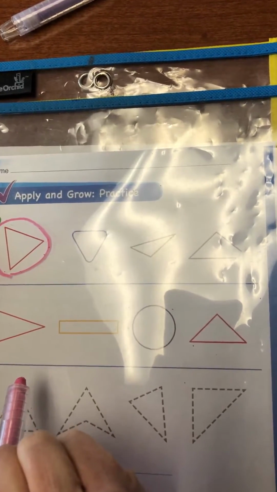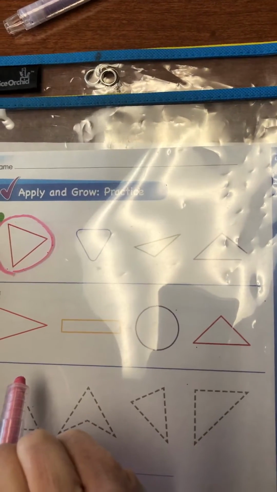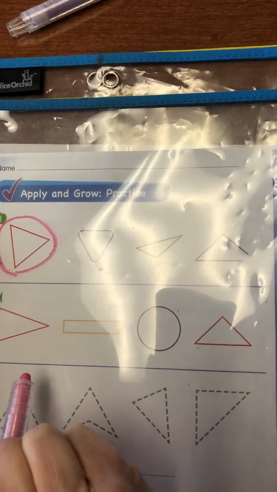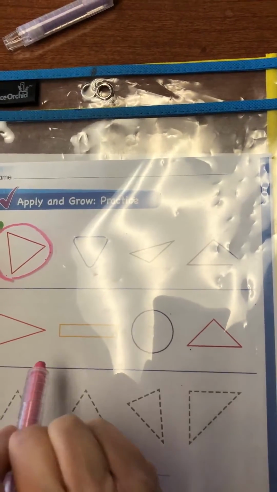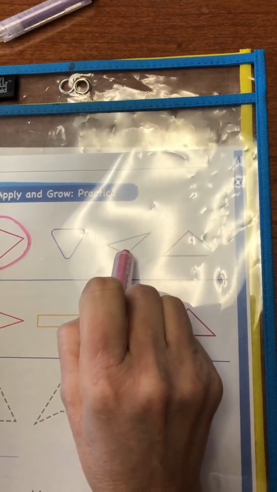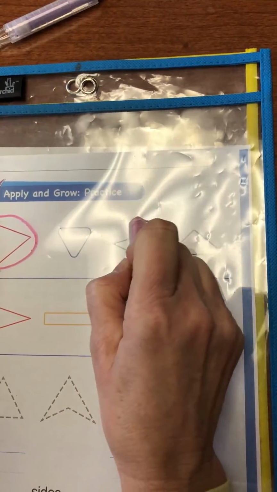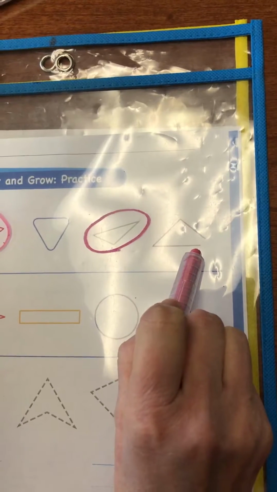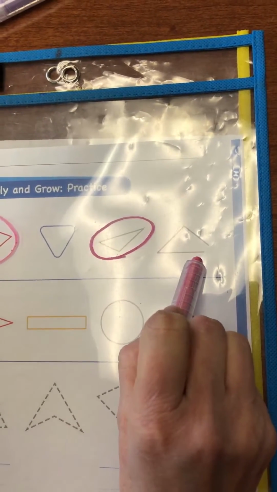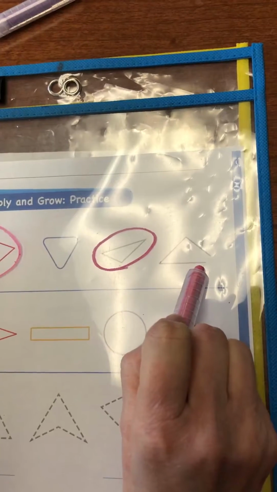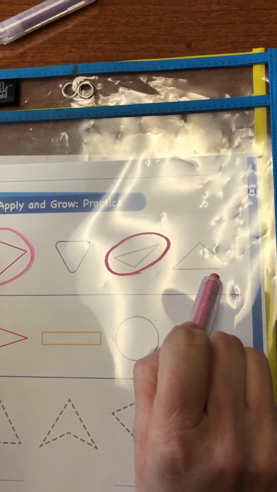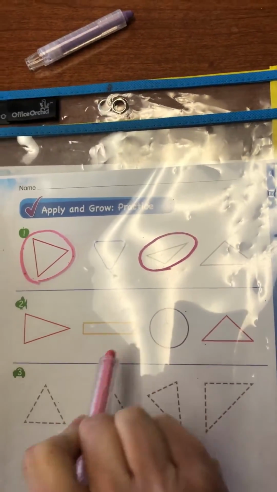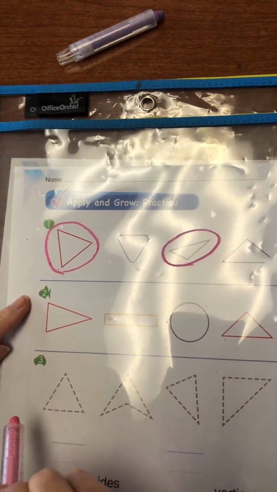You remembered, in order to be a triangle, it must have 3 pointy vertices. And this shape has the corners cut off. 1, 2, 3. This is a triangle. 1, 2. Uh-oh, there's an open end. That's not a triangle because I remembered, Mrs. Kinney, you said 3 vertices, and there's not a third one. It's open.